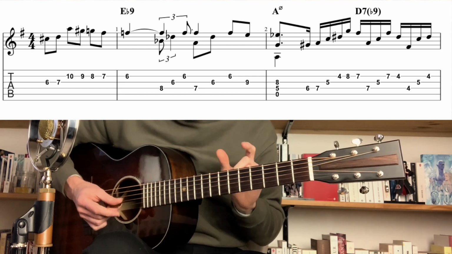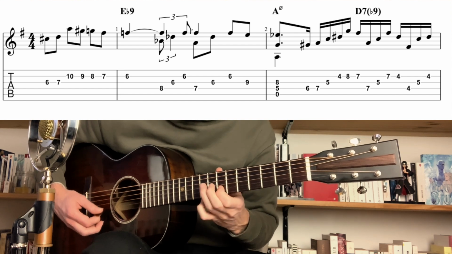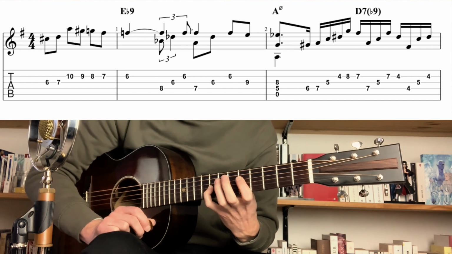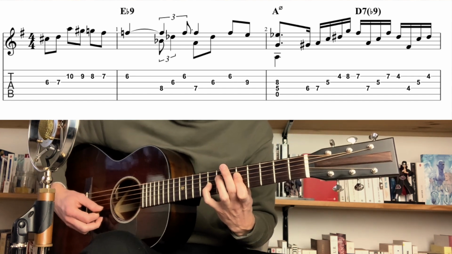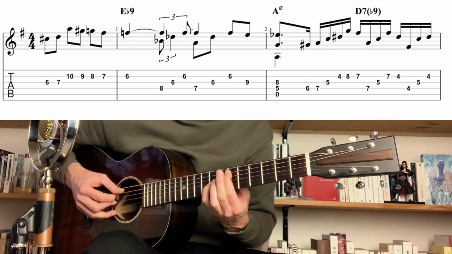This first line is in E flat 9. And here I'm now on the A half diminished chord with the flat 5th. This is the E flat, in fact.